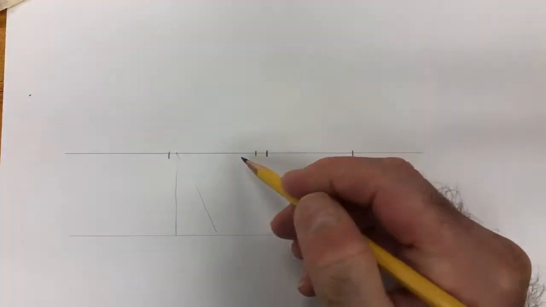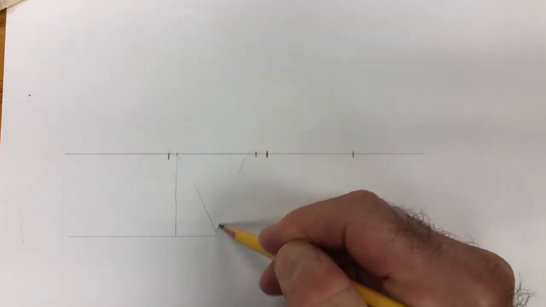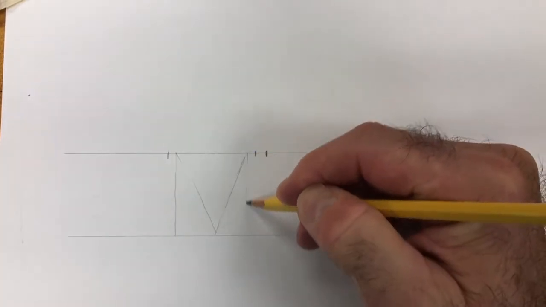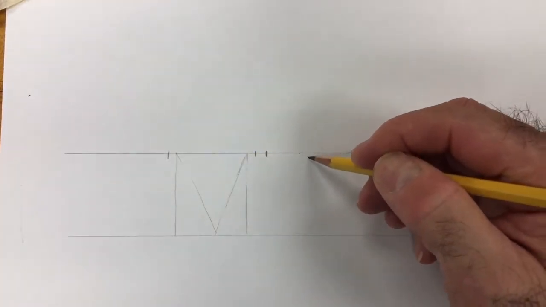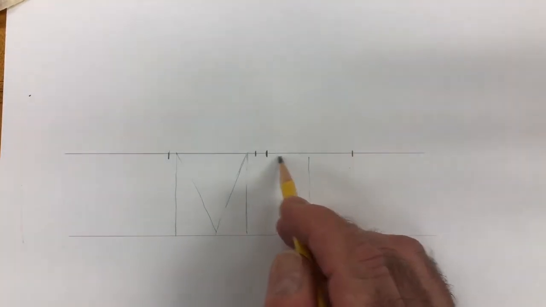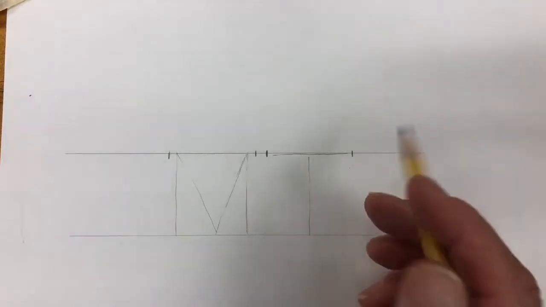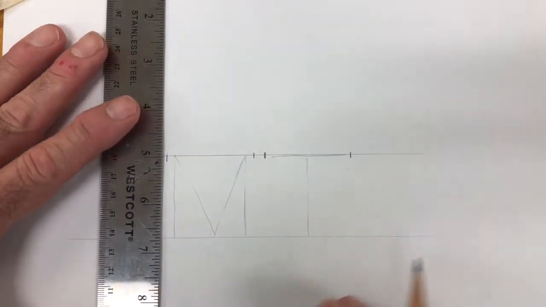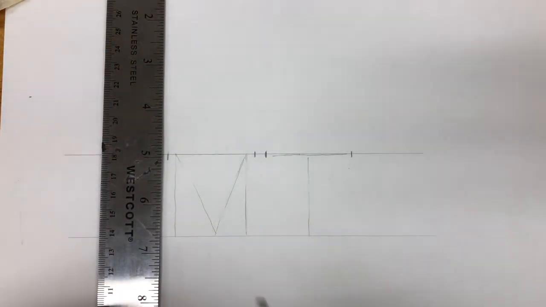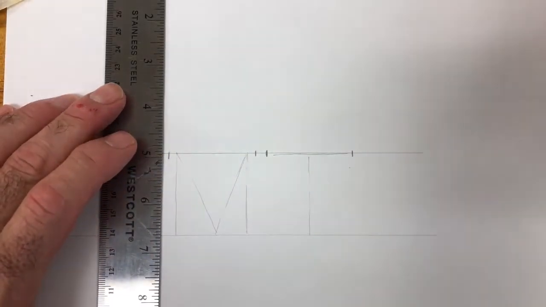I'm going to do the letter M and then the letter T. When I do the M, I'm just doing it in basic stick lines just for now. I'll put volume in the lines in a little bit. Same thing here, just 2 stick lines. Now what I want to do is make these lines a little bit thicker. They're probably going to be about 1/4 inch in width.